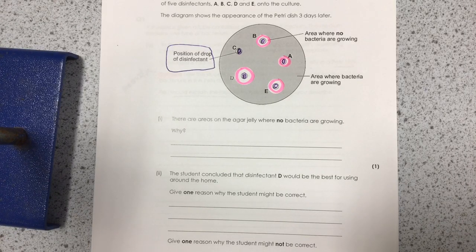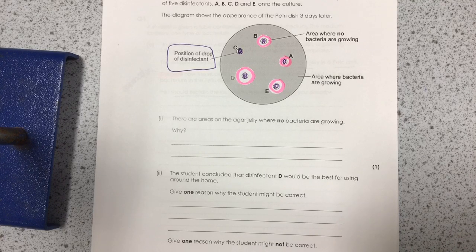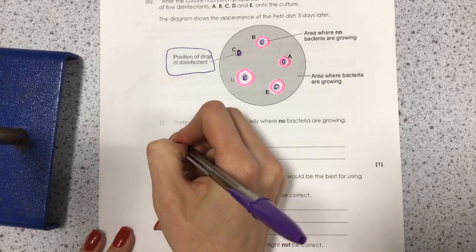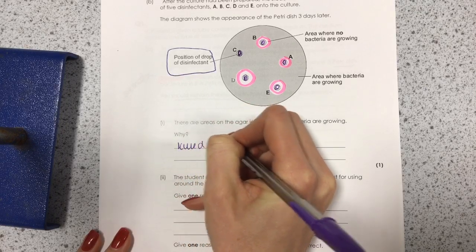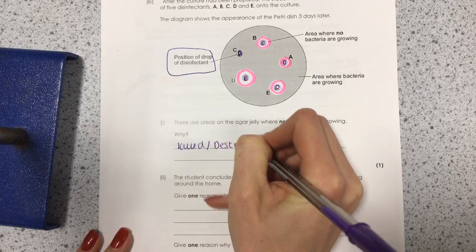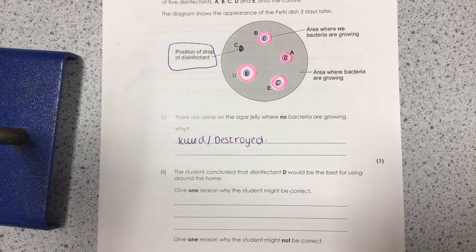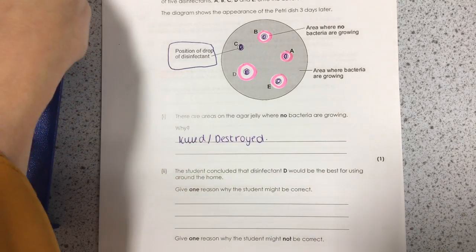So, first question: there are areas on the agar jelly where no bacteria is growing. Why could this be? Okay, so this is a basic recall question. Well, that might be because the bacteria has been killed or destroyed. So just 1 mark, so all you have to say is one thing: killed or destroyed.